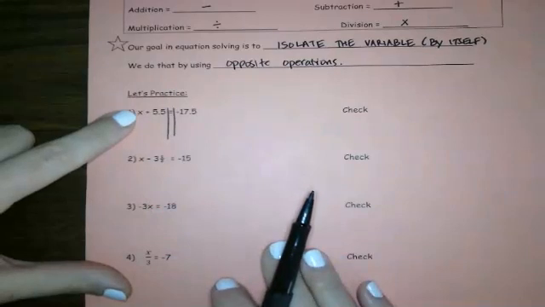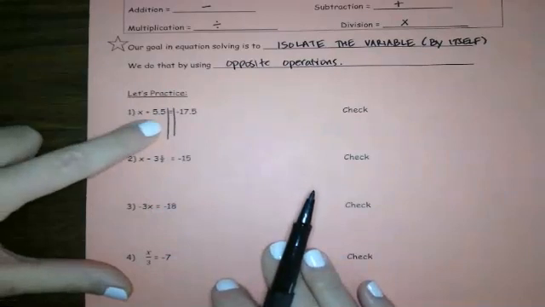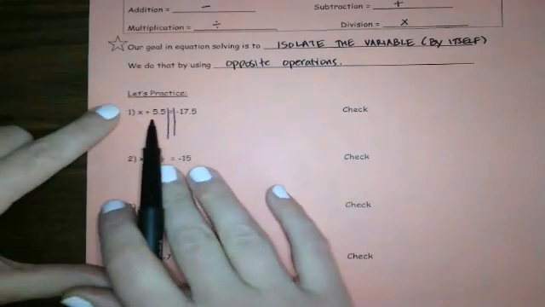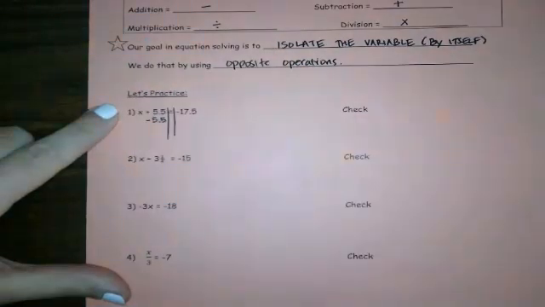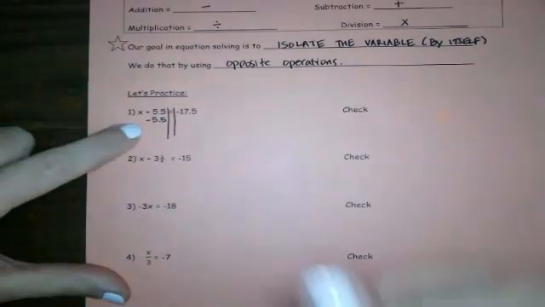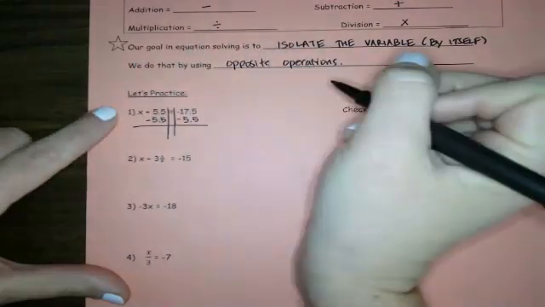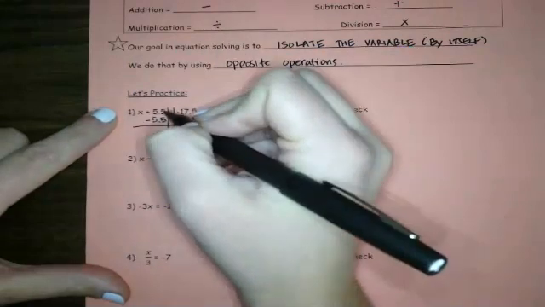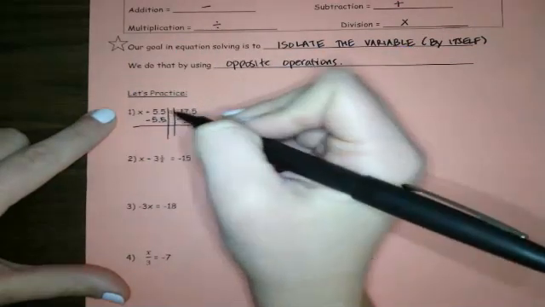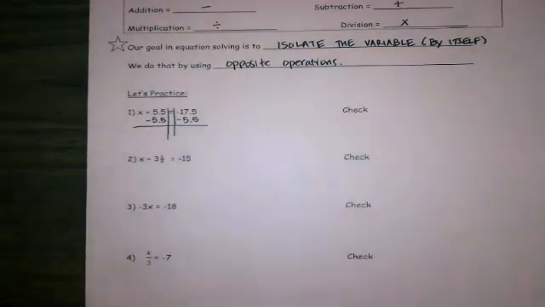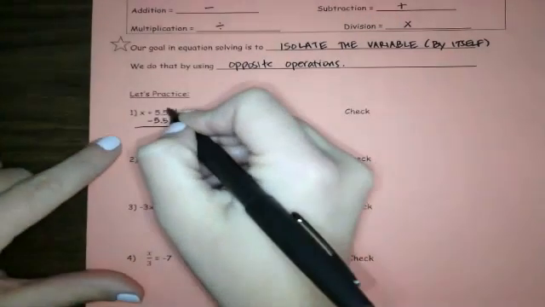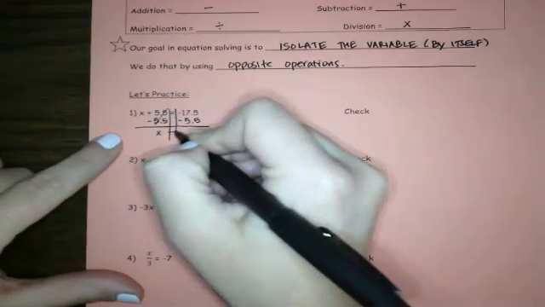So if we're trying to get the x by itself, we have to get rid of this 5.5. And right now, the x and the 5.5 are being added. So we are going to do the opposite, which is subtract 5.5. Now, because this is an equation, whatever we do to one side, we have to do to the other side because we have to keep the equation balanced, okay? So we do this because positive 5.5 and negative 5.5 give us 0, right? That's that additive inverse property. When you take a number and you add its opposite, you get 0. So these are gone, and then all we have left is our x, which is what we wanted.